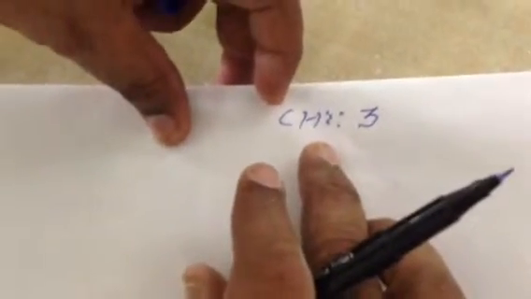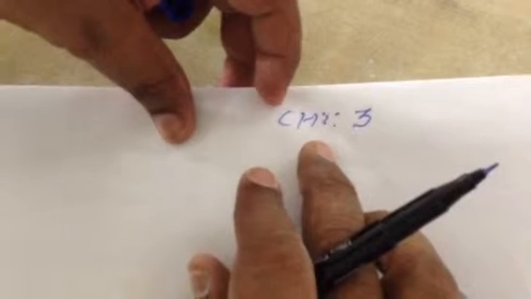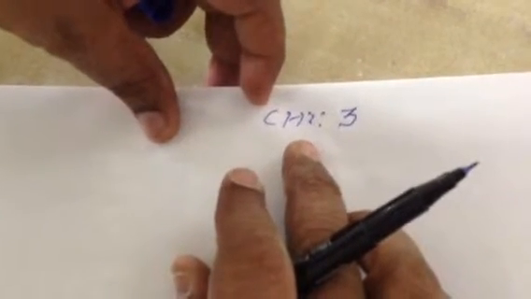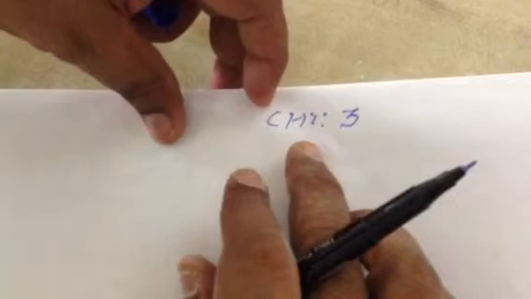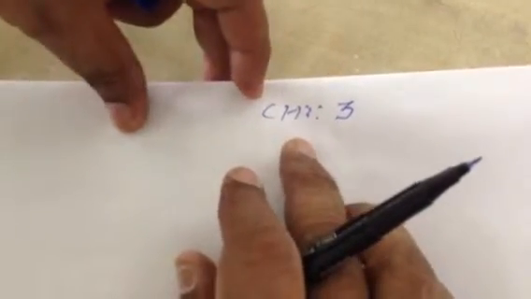Welcome friends, this is chapter number 3 of the 11th science, illustration number 12. The illustration number 12 is based on the stopping distance. So let us see, we draw one figure here, as shown in the figure.